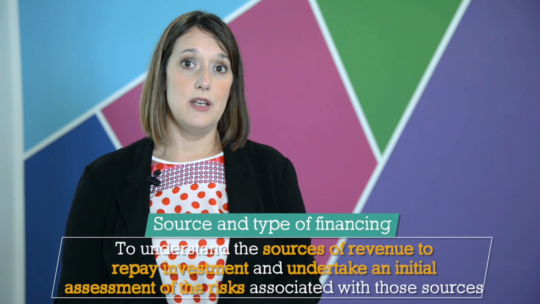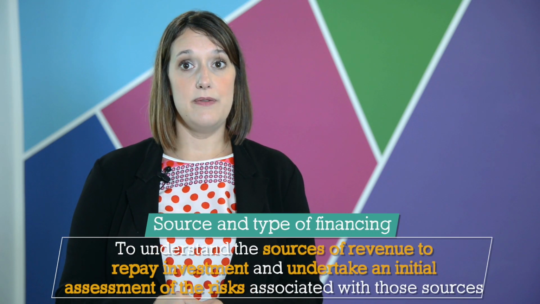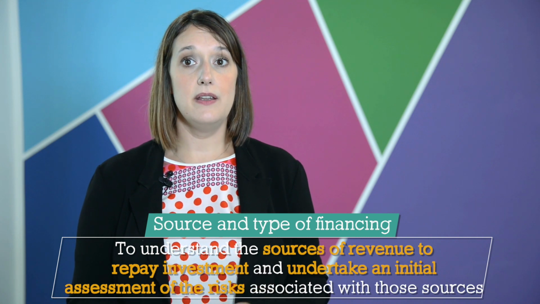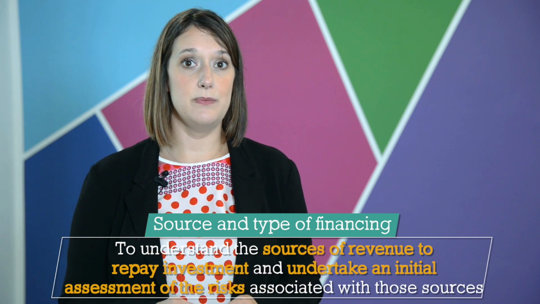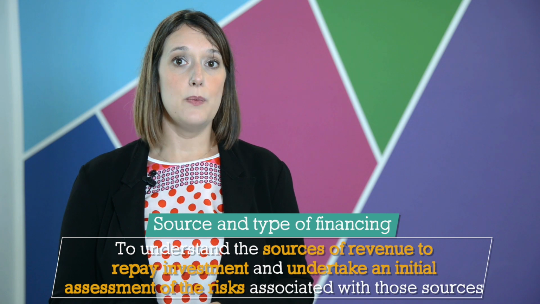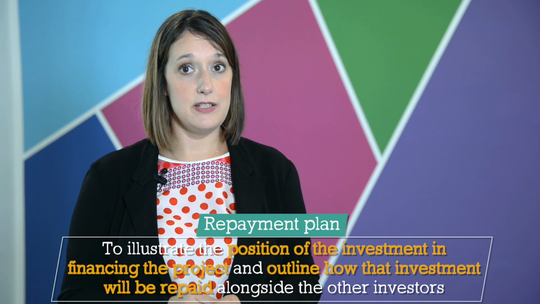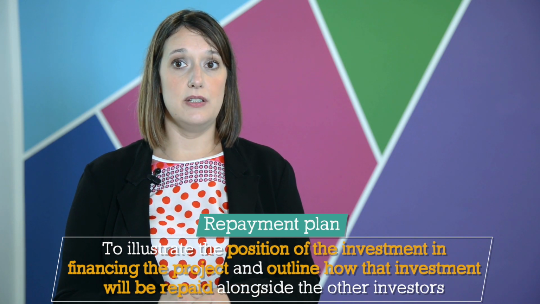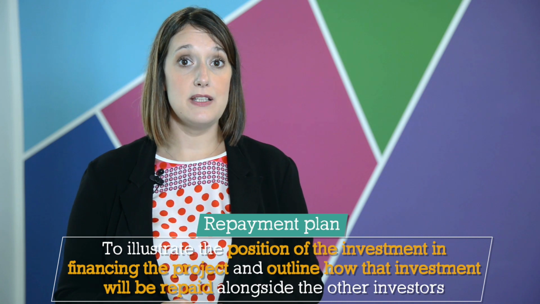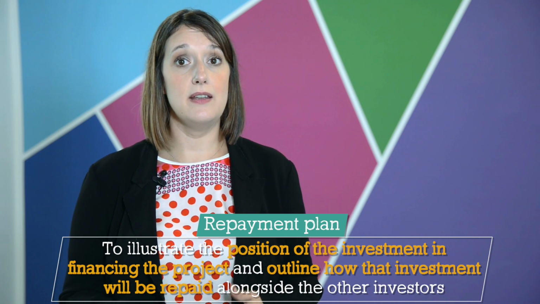Revenue and costs, to understand the sources of revenue to repay investment and undertake an initial assessment of the risk associated with those sources. Repayment plan, to illustrate the position of the investment in financing the project and outline how that investment will be repaid alongside the other investors. Impact analysis of projects.